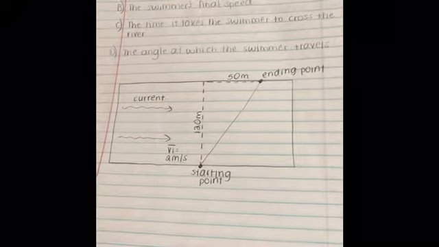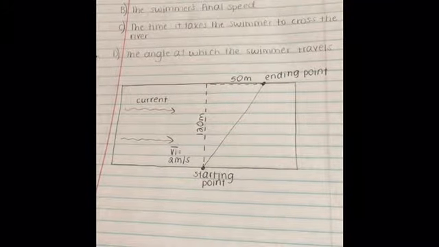Lastly, D asks us to find the angle at which the swimmer travels. To do this, set up a diagram and use the term SOHCAHTOA. Your diagram should look similar to the diagram that was shown in the beginning of the video. We should have a right triangle where the unknown angle is indicated, and our two known side lengths are 120 meters and 50 meters. To use SOHCAHTOA, we first have to label the sides.